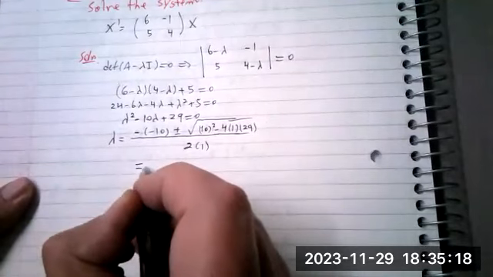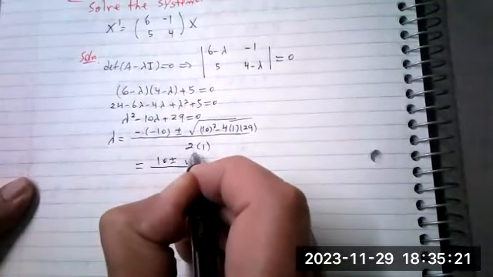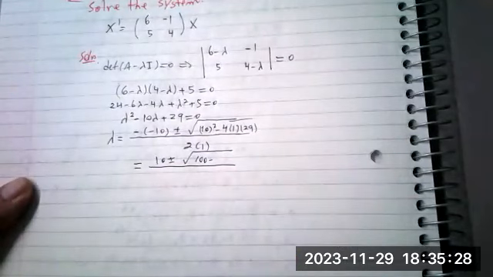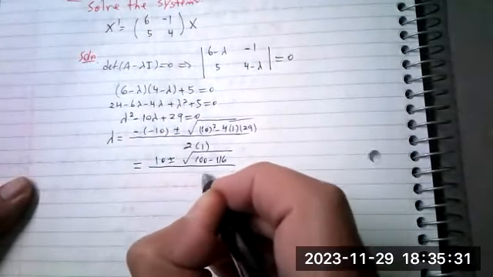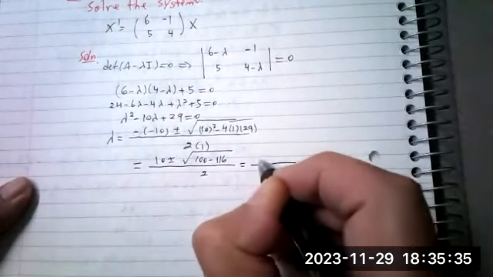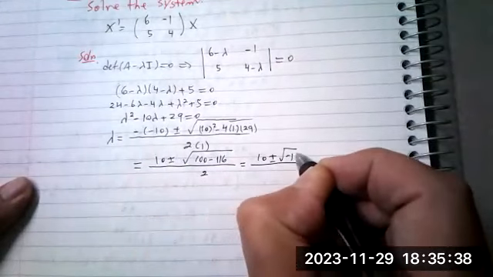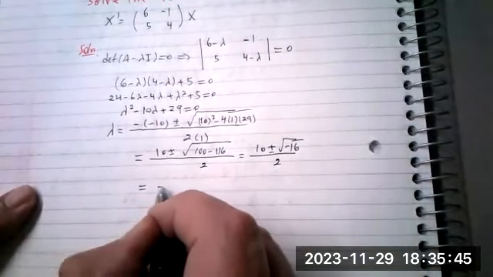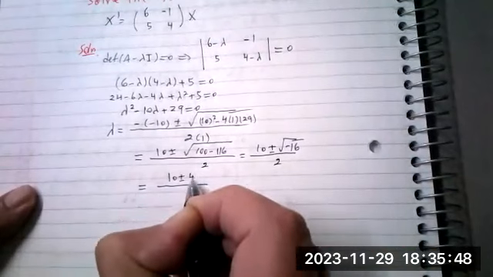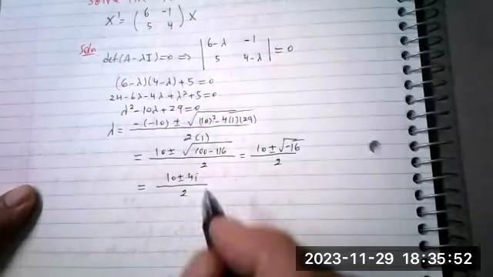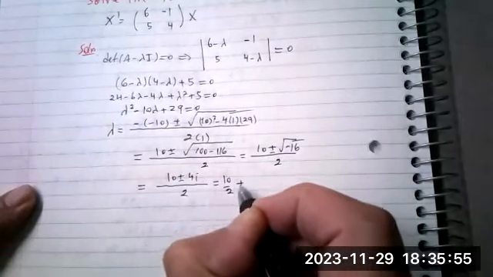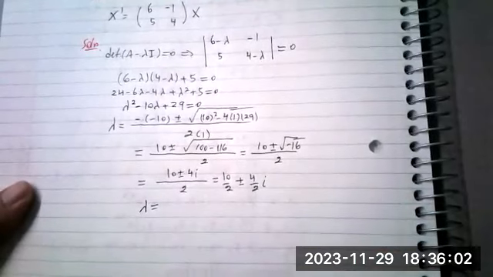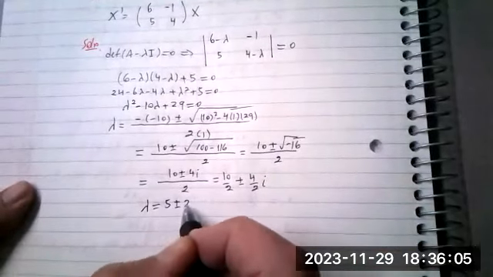It's going to be 10 plus or minus, inside the radical, 100 minus 4 times 29, which is 116. So that gives you 10 plus or minus the square root of -16 over 2. Use the complex version, so that gives you 10 plus or minus 4i divided by 2. Simplify it: 10 half plus or minus 4 half times i. So you arrive at 5 plus or minus 2i.